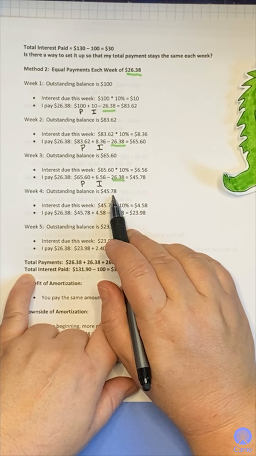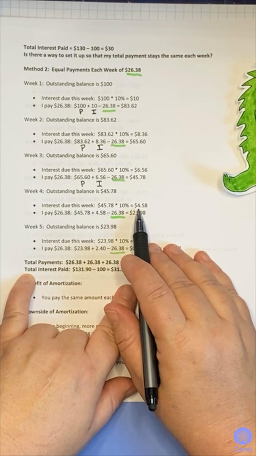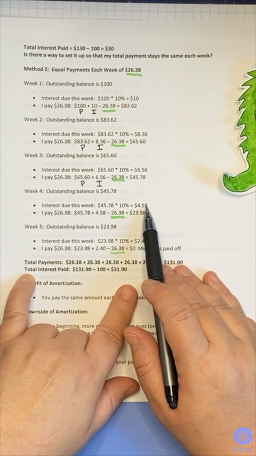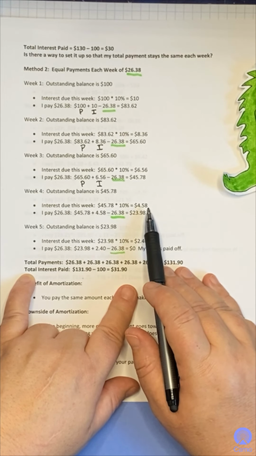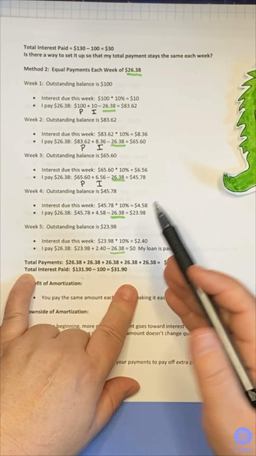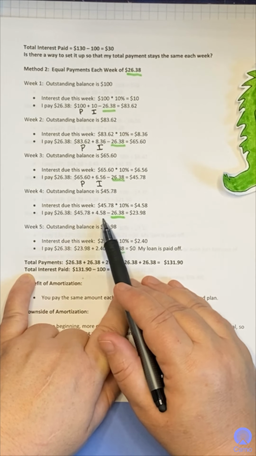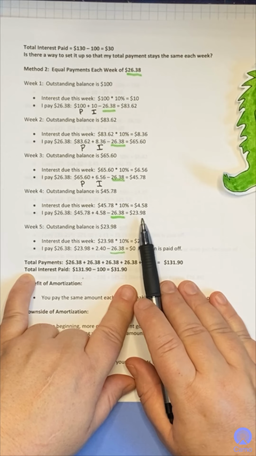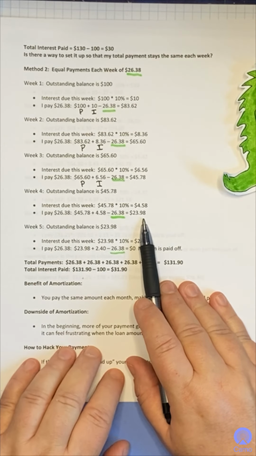Okay, then I get $45.78. And then 10% of that is 4, and then it gets a little funky again because since I have to round to the nearest cent, it goes to $4.58. Okay, so I owe $45.78 plus $4.58. I make my payment, and then I have an outstanding balance of $23.98.